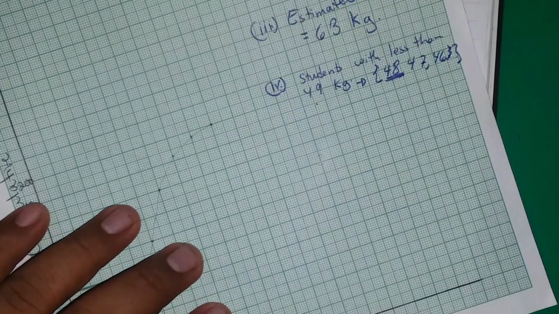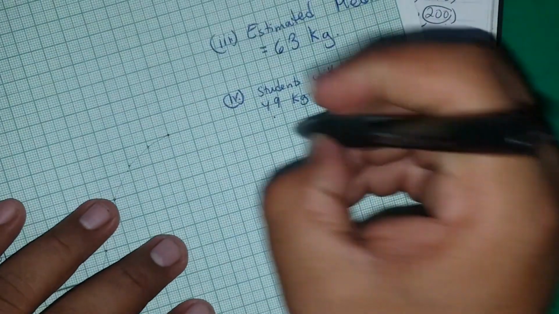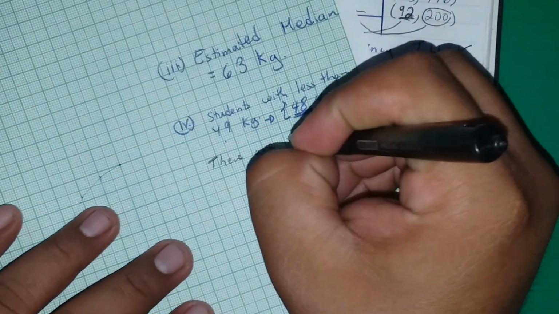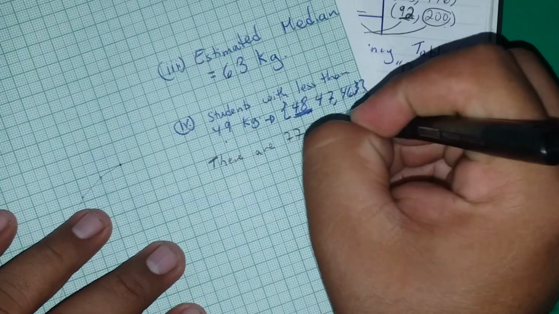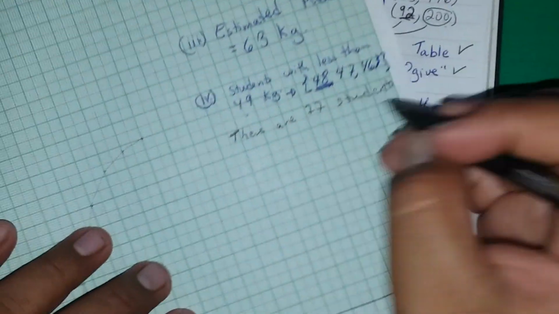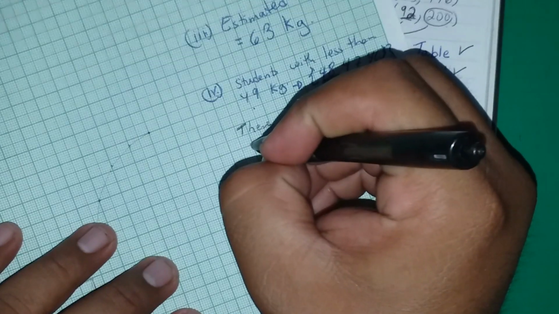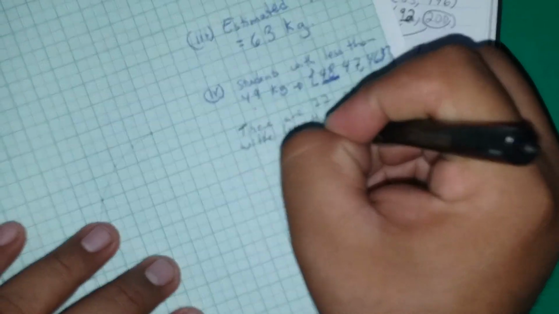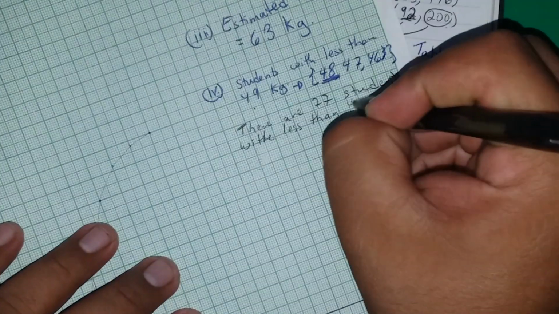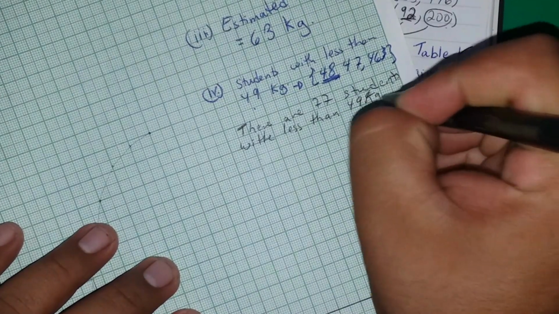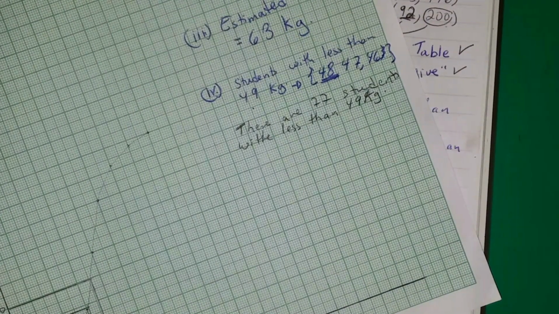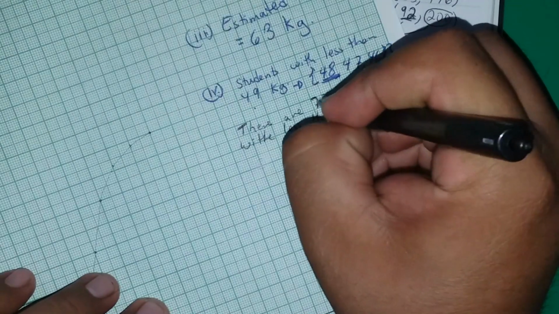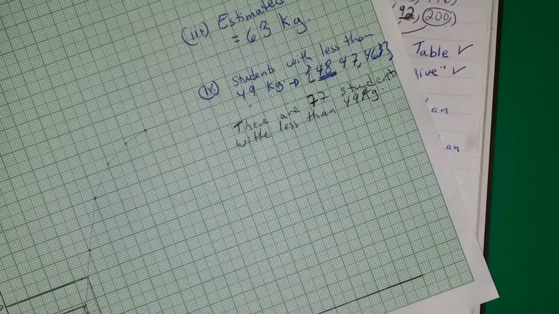So once I know that, then I just continue by saying, alright, there are 77 students with less than 49 kilograms, right? There are 77 students, sorry, not 47, but 77 students with less than 49 kilograms.